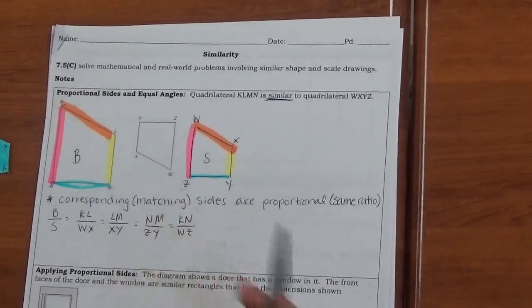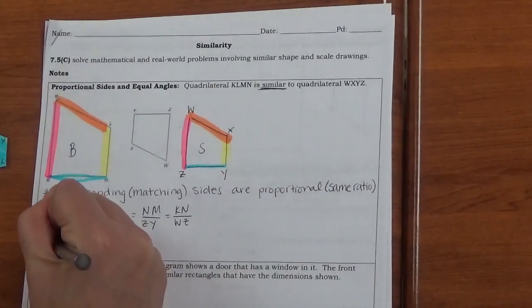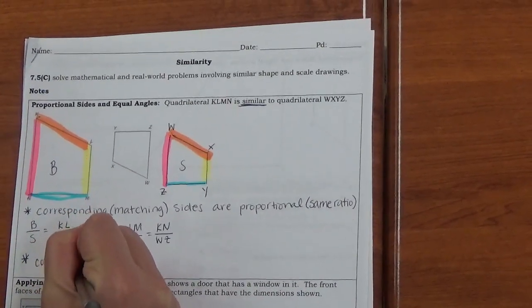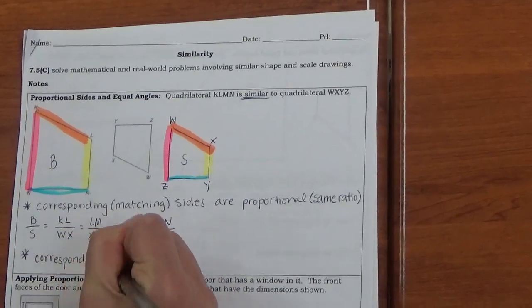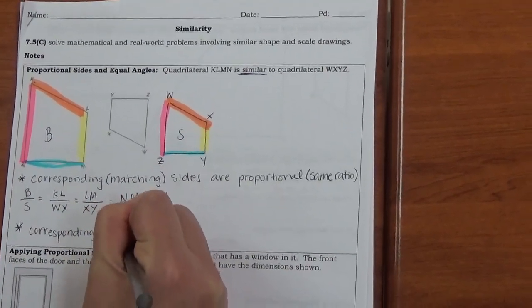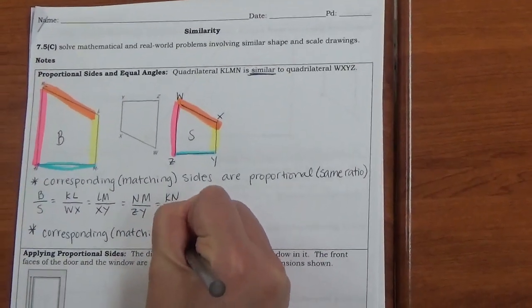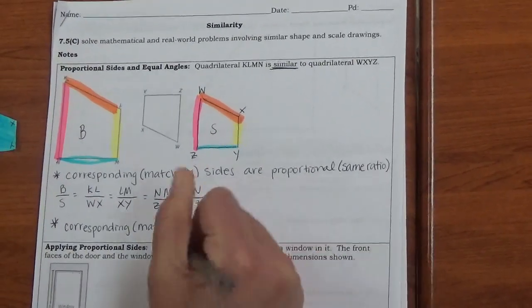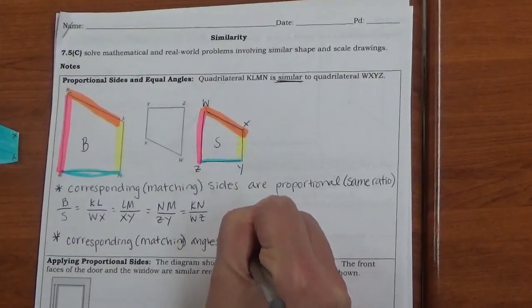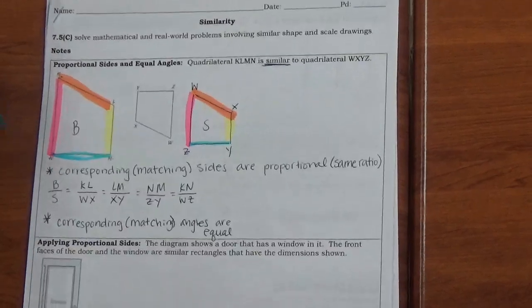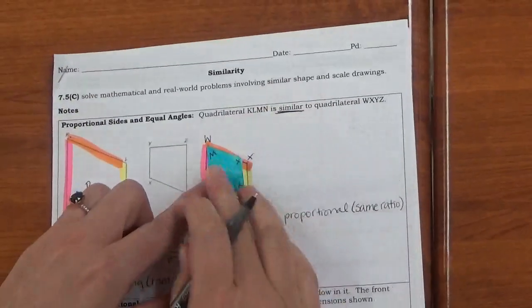The other thing about similar figures is that corresponding or matching angles are equal. If I take a look, here's my little cutout of the shape.